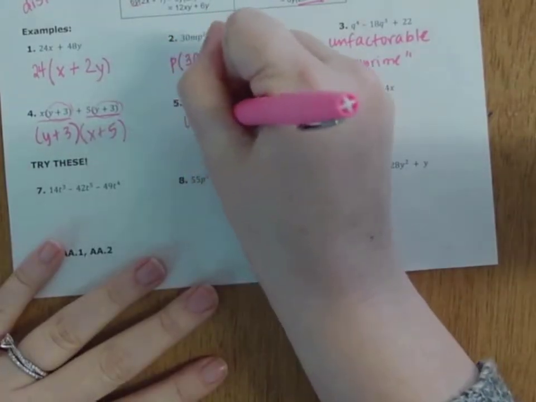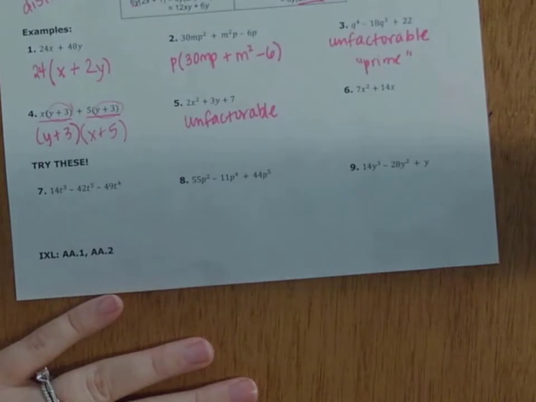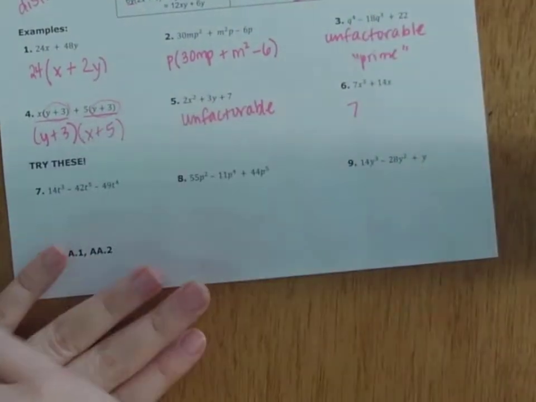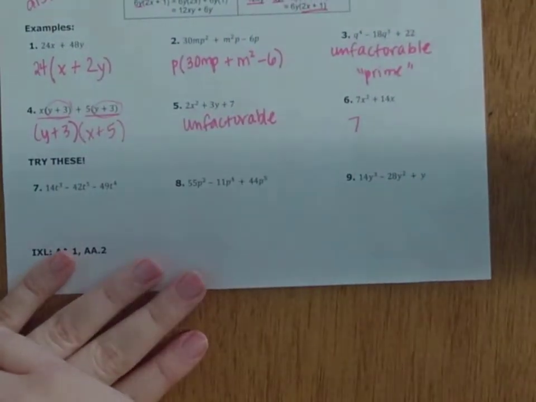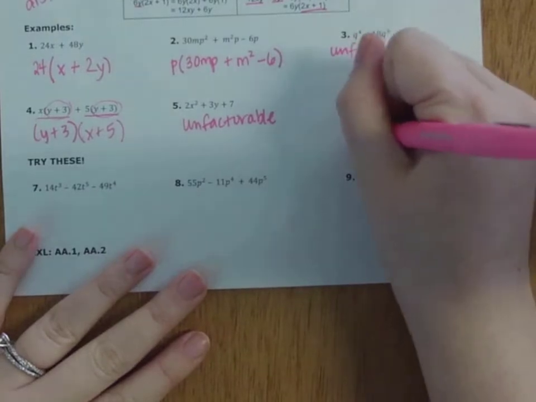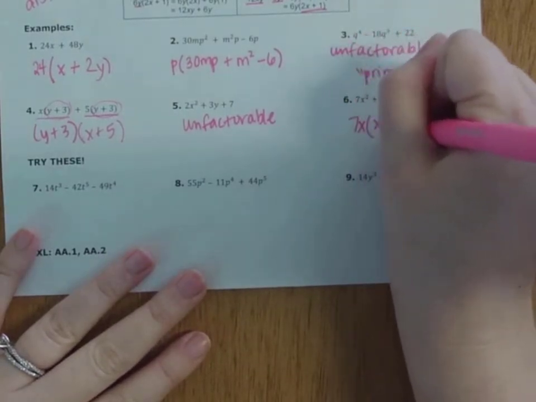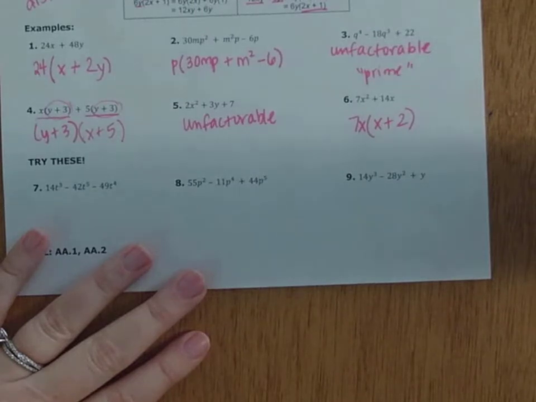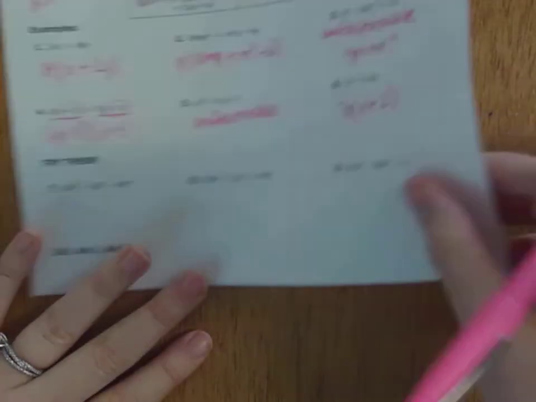Unfactorable, prime. Number 6. 7 is my common factor of my coefficients, but it also has x in both terms. So then we have x plus 2 left in parentheses. Yes? Okay, back over to this side.